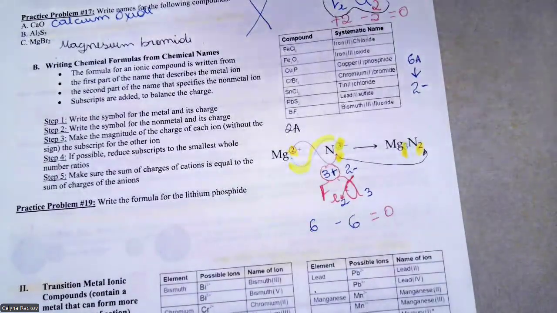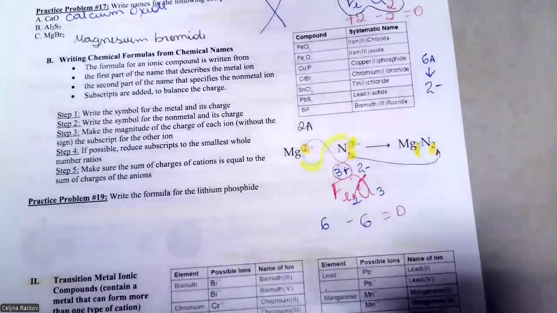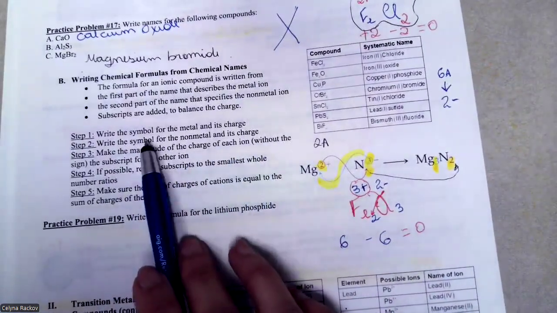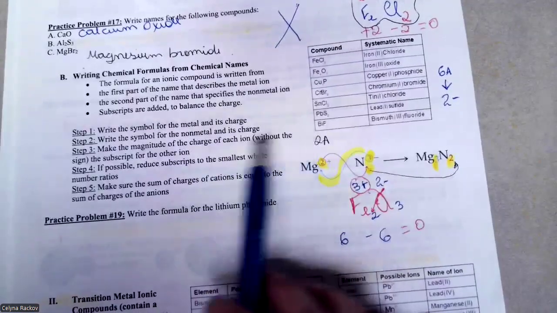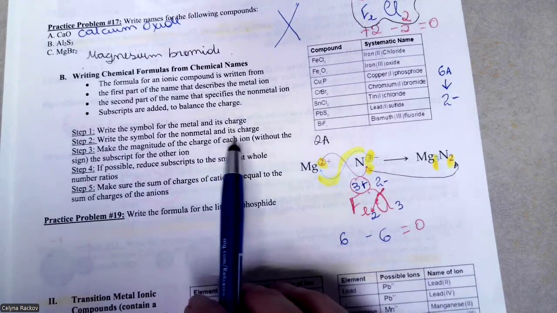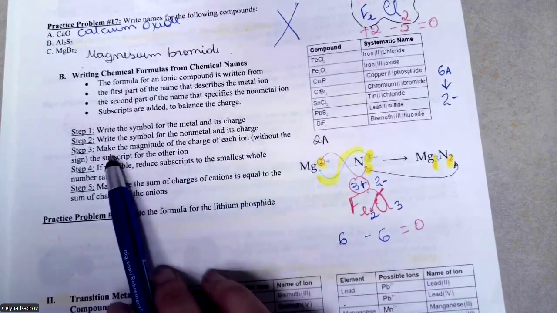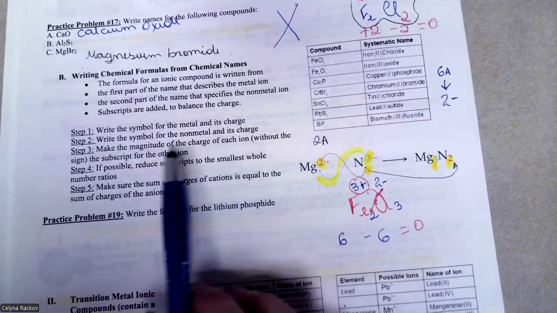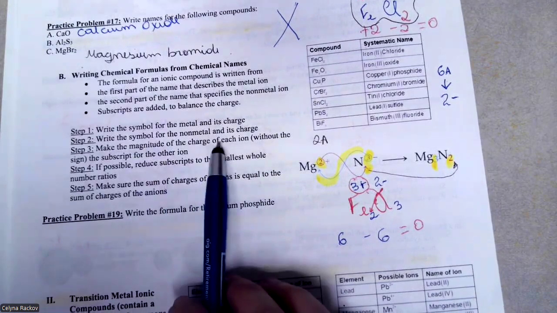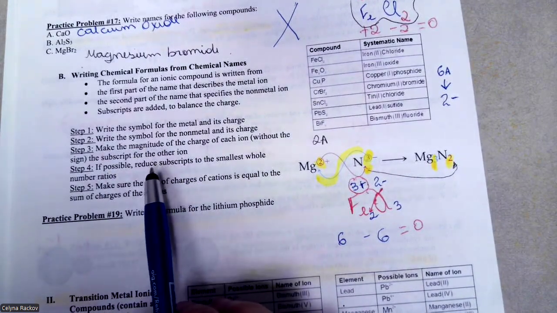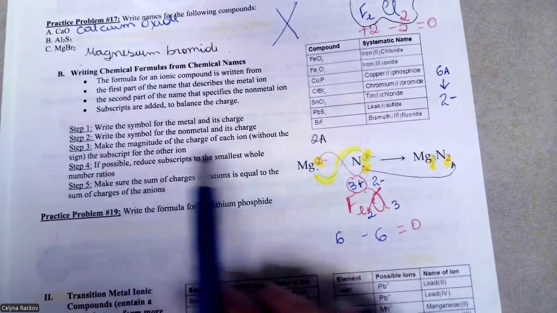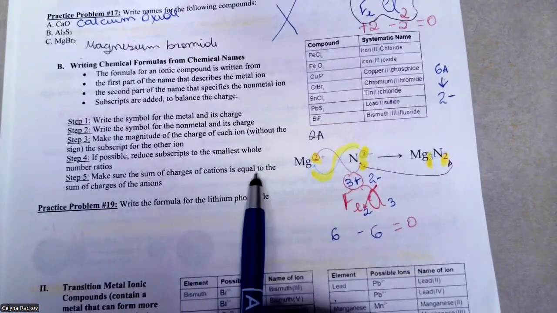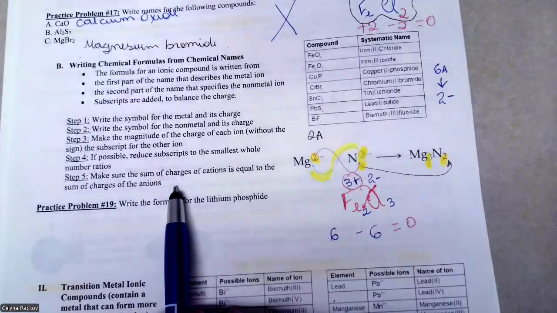All the steps here: write the symbol of the metal and its charge, write the symbol of the non-metal and its charge, make the magnitude of the charge of each ion without the sign the subscript of the other ion, and if possible, reduce the subscripts to the smallest whole number ratio. And the last one, make sure the sum of the charges of the cations is equal to the sum of the charges of the anions.